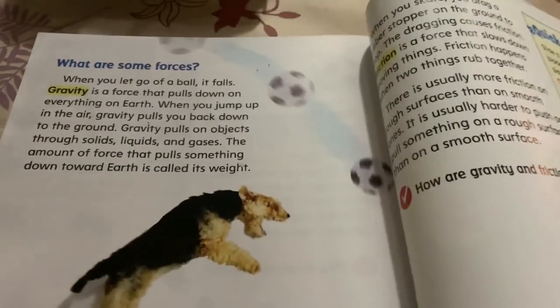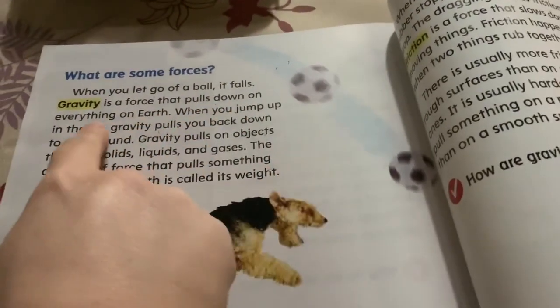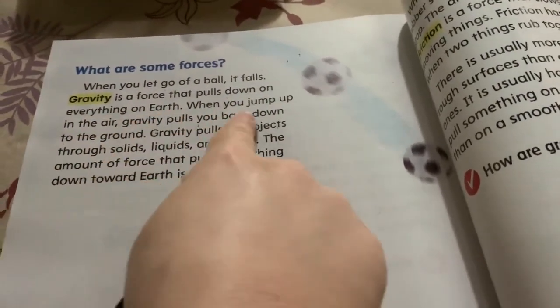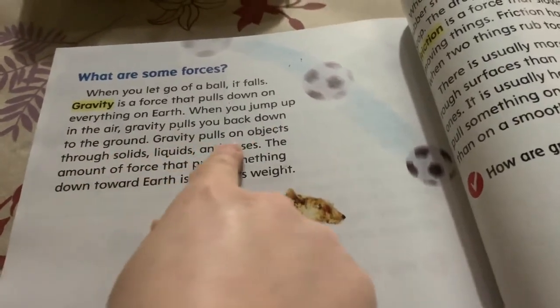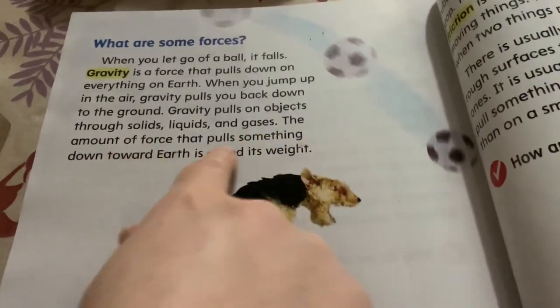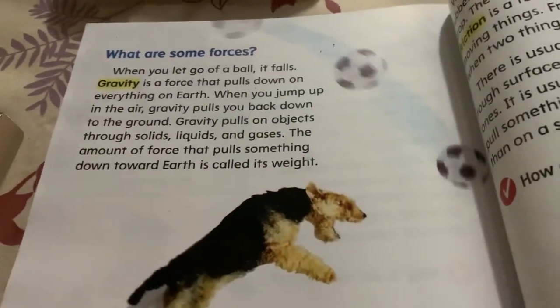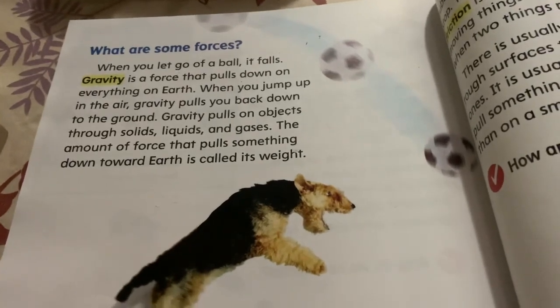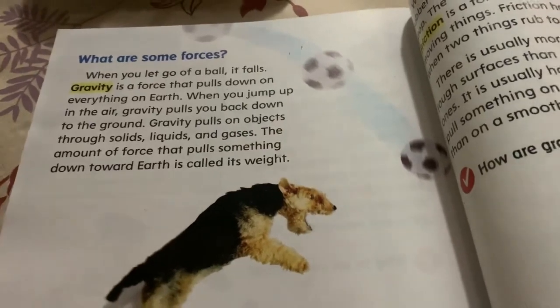So, which force here is being used? What is making the objects fall back to the ground? It is gravity. Gravity is a force that pulls down on everything on Earth. When you jump up in the air, gravity pulls you back down to the ground. Gravity pulls on objects through solids, liquids, and gases. The amount of force that pulls something down towards Earth is called its weight. So when I let go of the seashell, it fell quickly. It fell actually faster than a tissue.